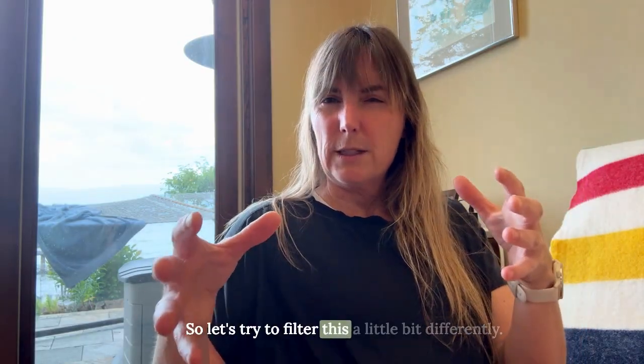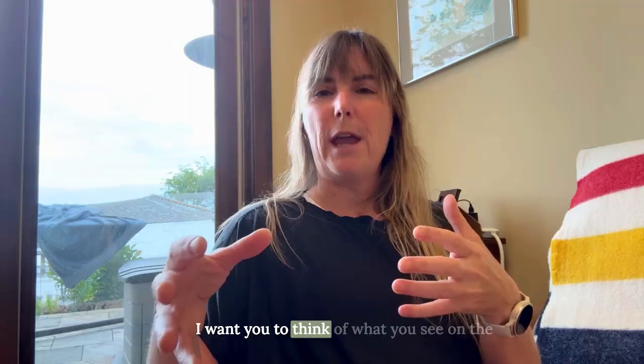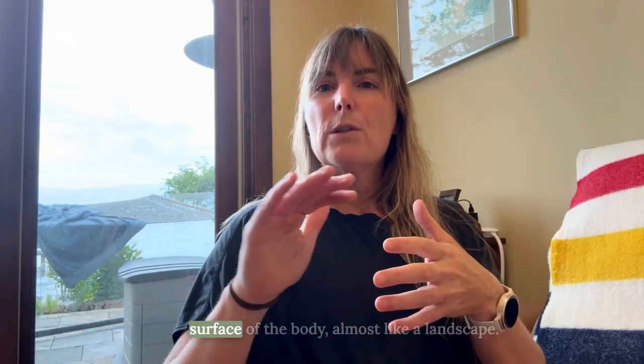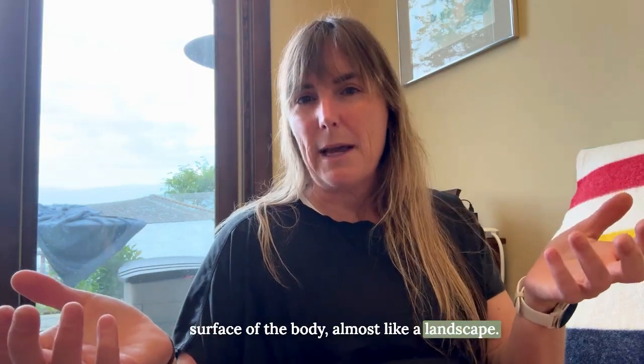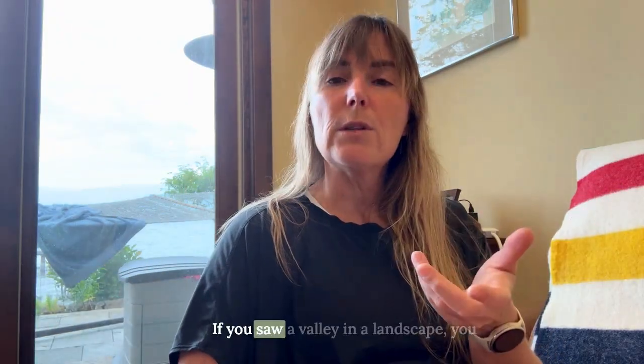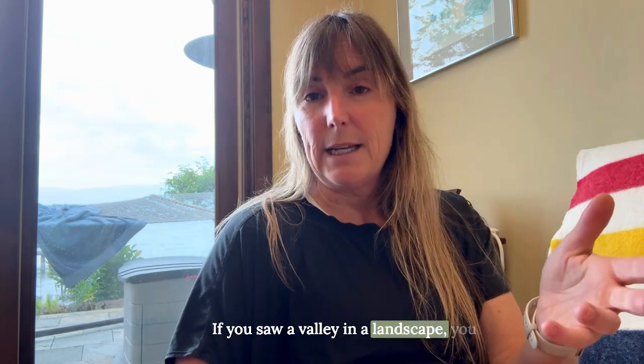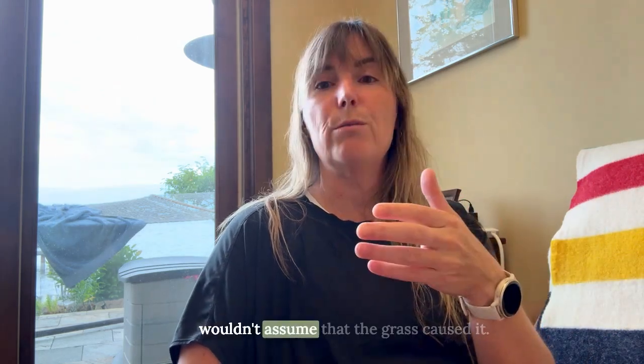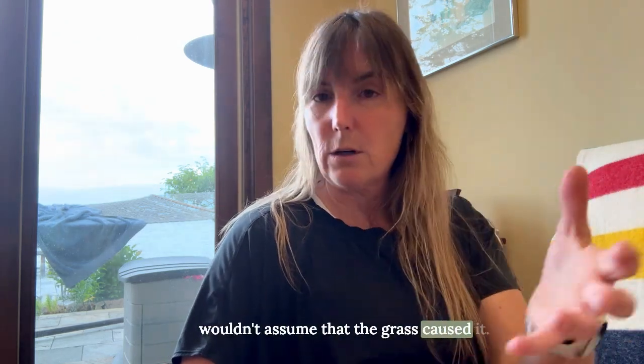So let's try to filter this a little bit differently. I want you to think of what you see on the surface of the body almost like a landscape. If you saw a valley in a landscape, you wouldn't assume that the grass caused it.